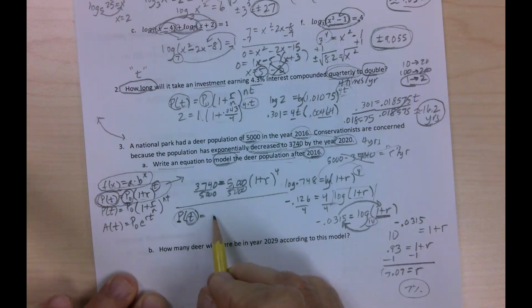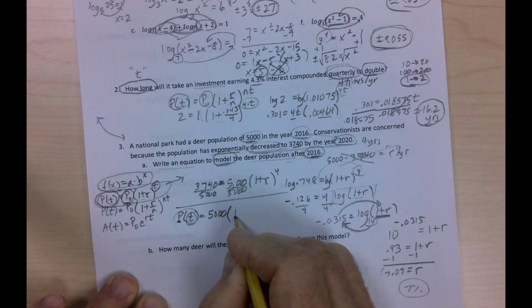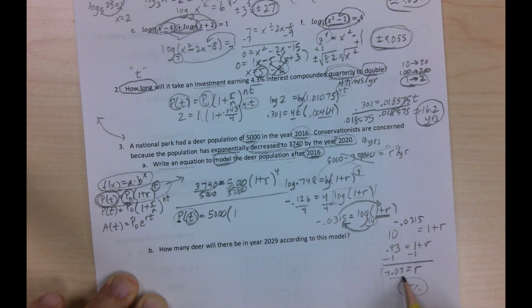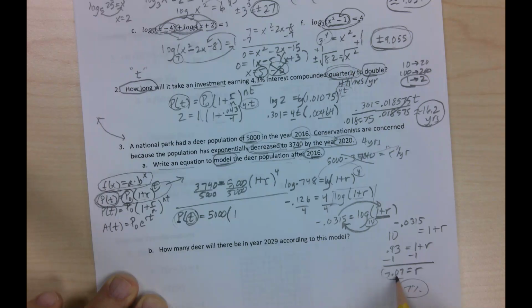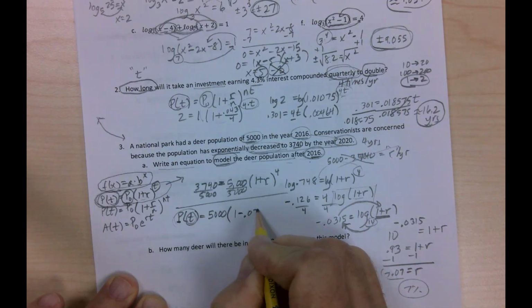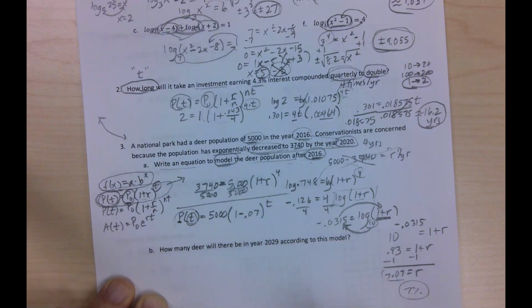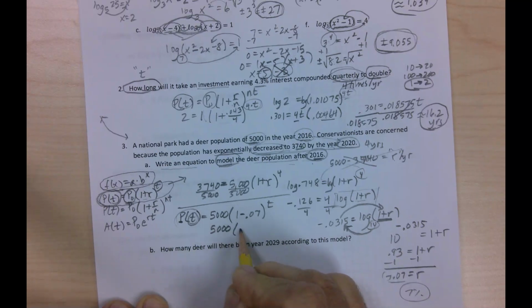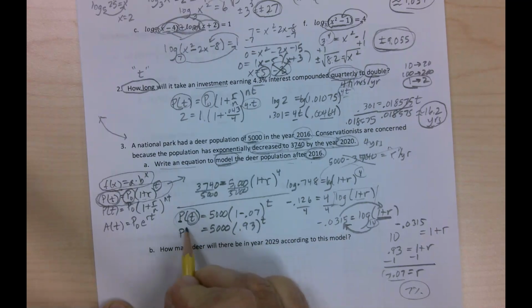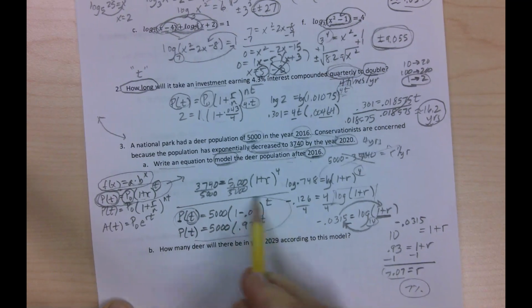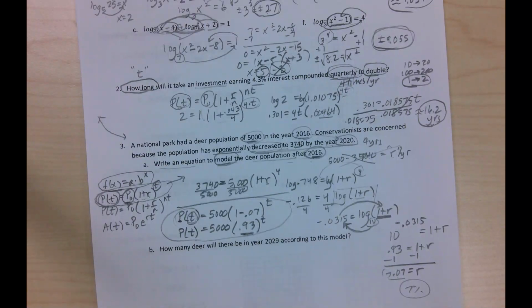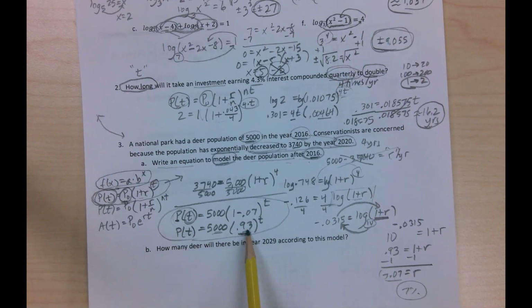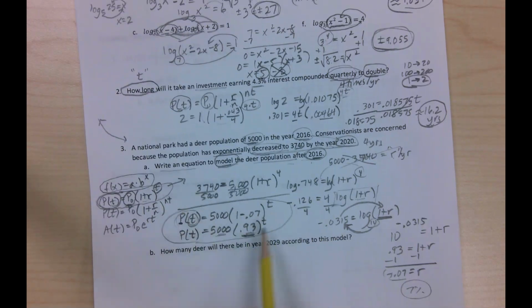So we're just building a generic: is the initial value times 1 minus 0.07 to the T power. Maybe one more step would be 5,000 times 0.93 to the T. And I would accept either because they're pretty much the same thing, but this is just cleaned up a little bit. There's our A, there's our B, which we knew was going to be less than 1, and it is.